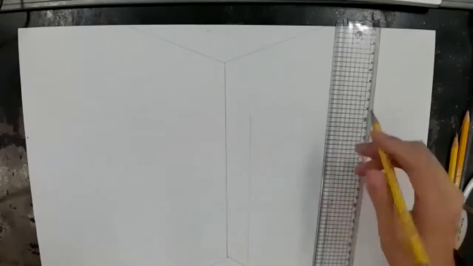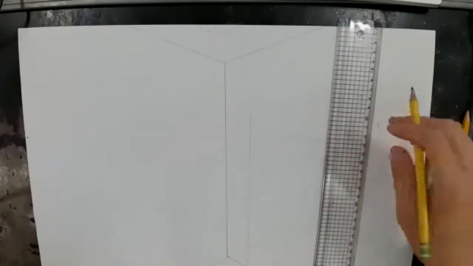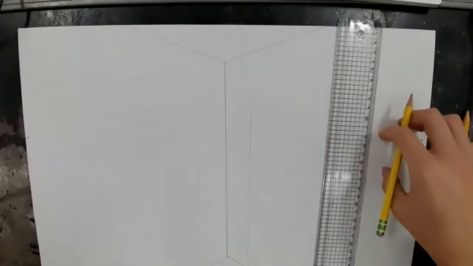Now the other side of the door. Remember, I wanted to make sure there's enough space for a window.